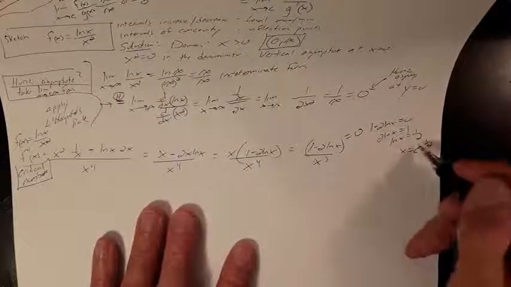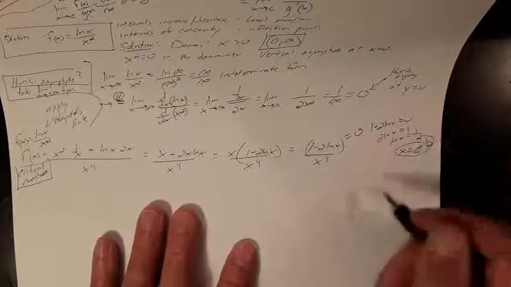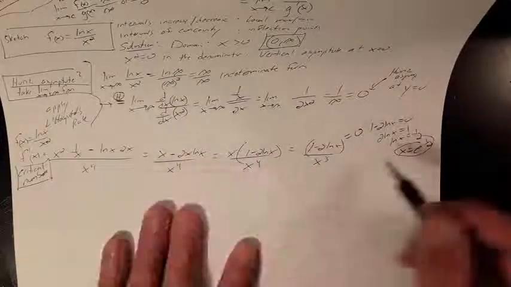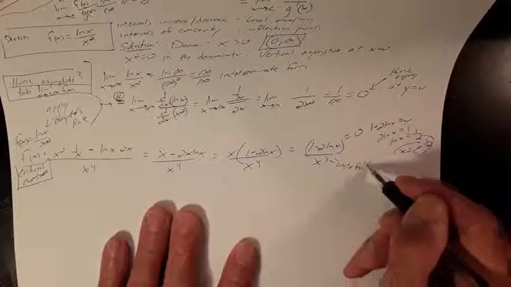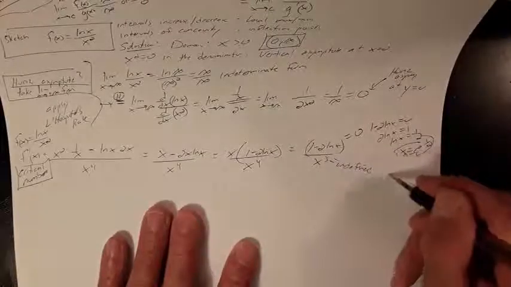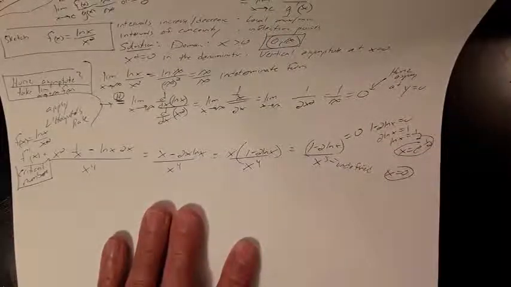So this is one of our critical numbers, and it's a weird one. Also, don't forget that for critical numbers, we want to know where is the first derivative undefined. And that's going to happen when the bottom is 0. That's going to happen at x equals 0. So we got two critical numbers here.